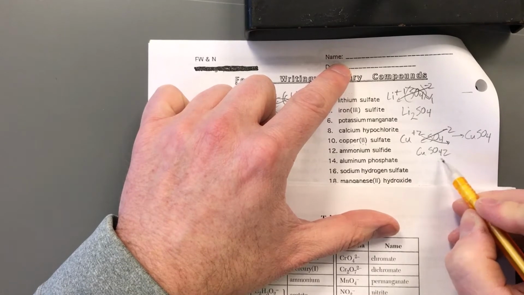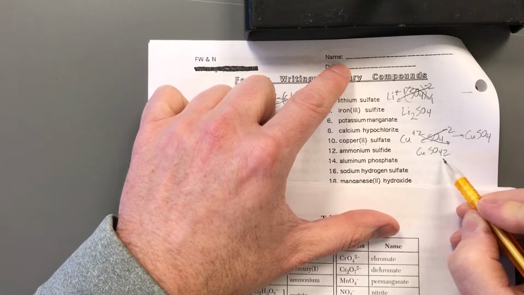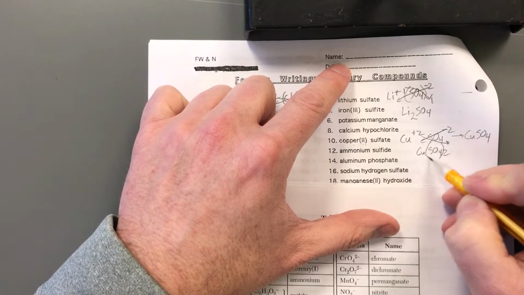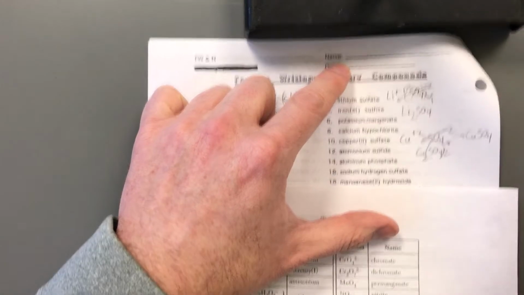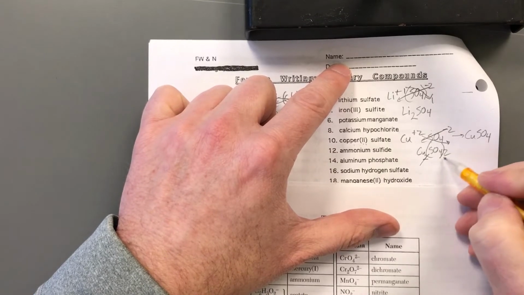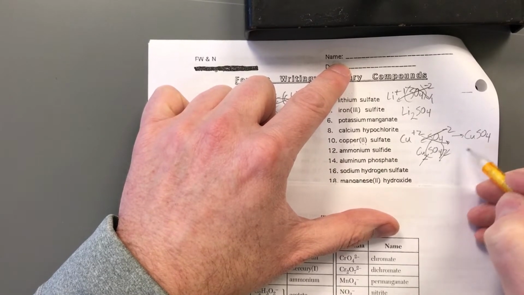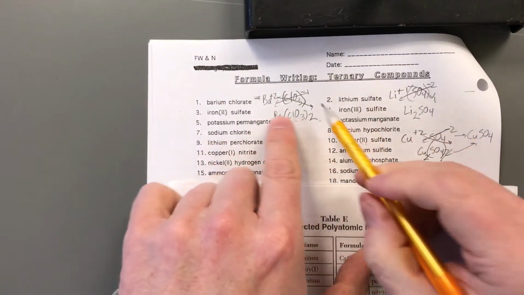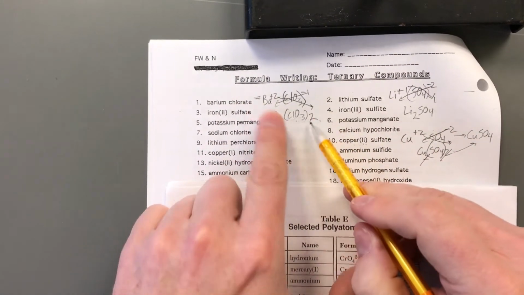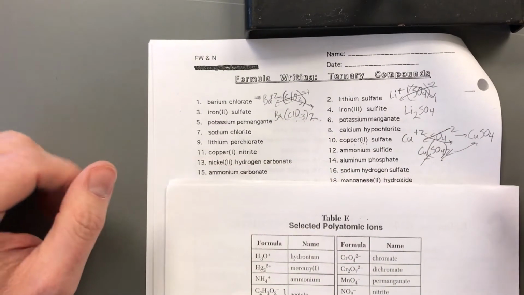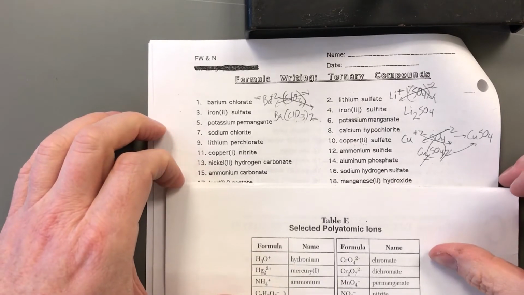This is the reason why we have to put parentheses. If I just bring my 2 down, now it looks like I have CuSO42, and that would be very, very wrong. So if I brought my 2 down, Cu2, (SO4)2, we would also then reduce those because they're the same value, and then I come back to my CuSO4. So again, that's the real reason for the parentheses. Again, if I would have brought this down without a parentheses, I would have had ClO32. So we need to make sure we're very careful when we're using our polyatomic ions.